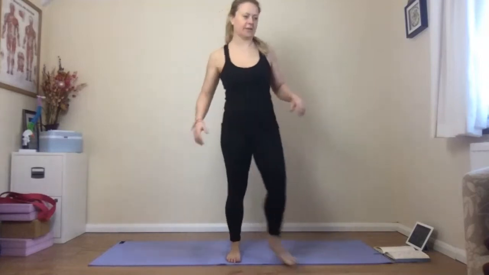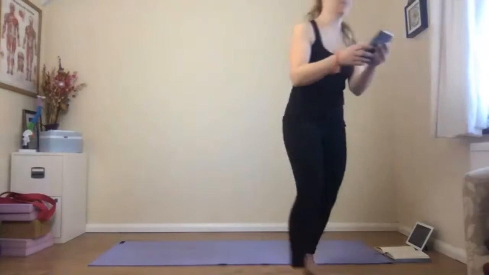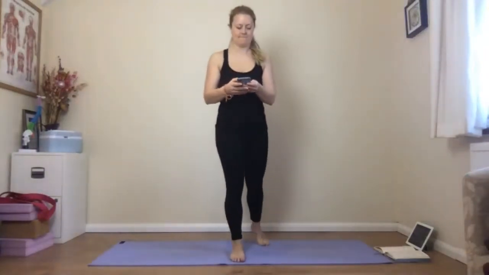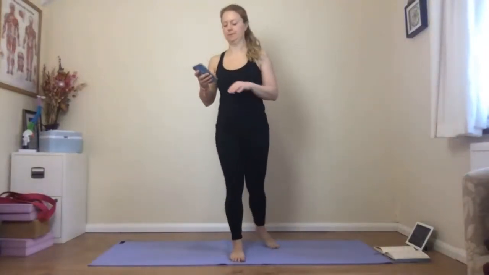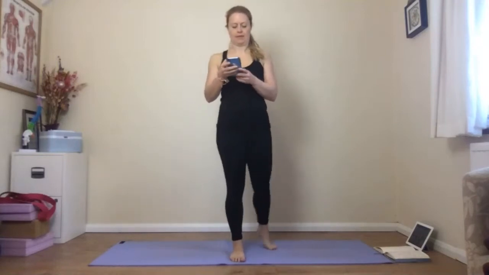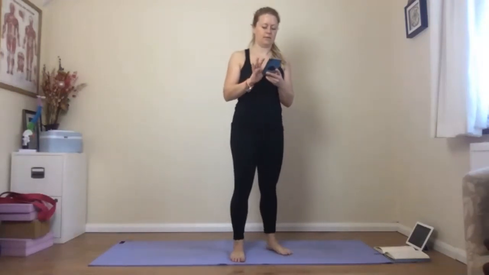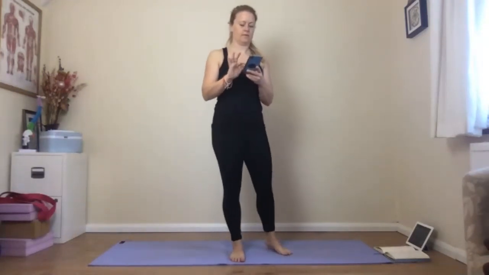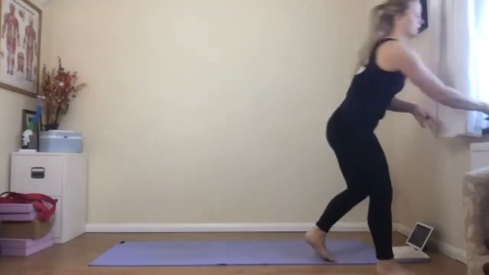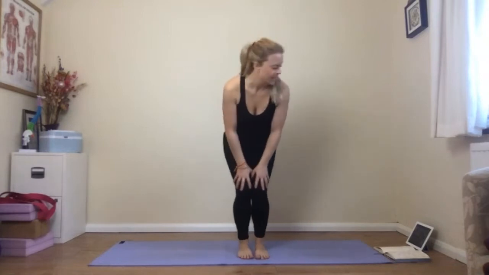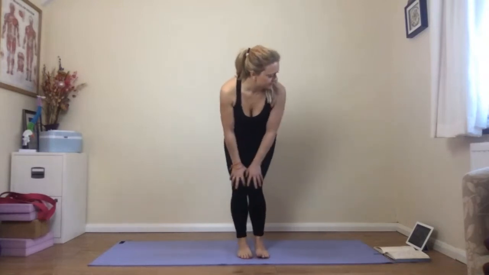Good job. I'm just going to check whether Kate can keep going. And change direction. Right, well done. Okay, bring your feet together now. Big toes together, outside edges of the feet parallel. Bend the knees, hands just above the kneecaps, and swirl the knees in circles.